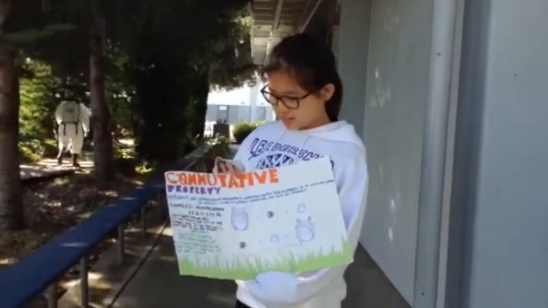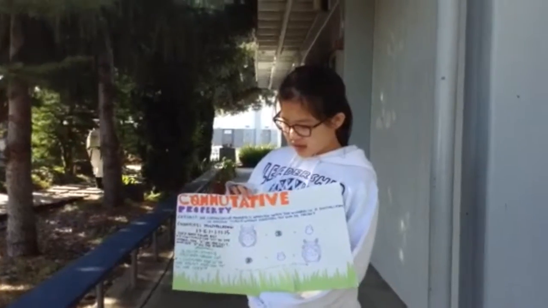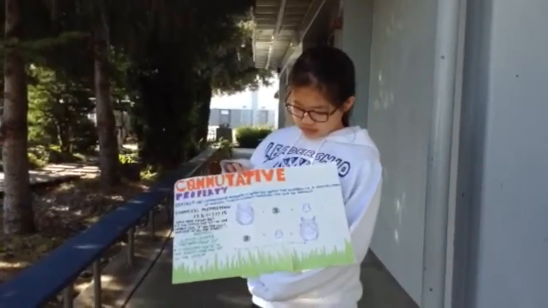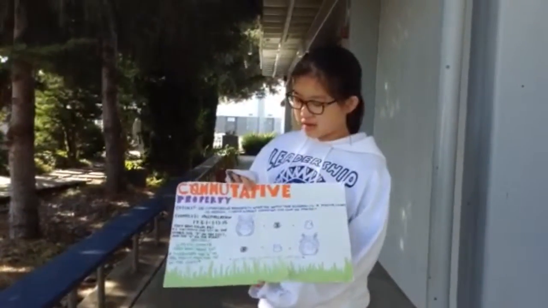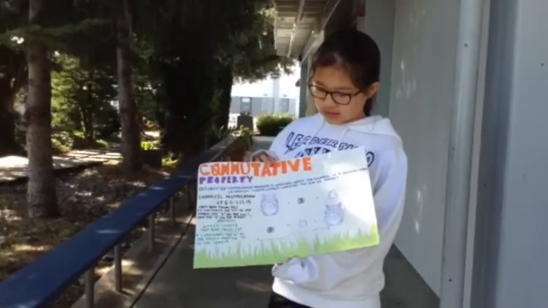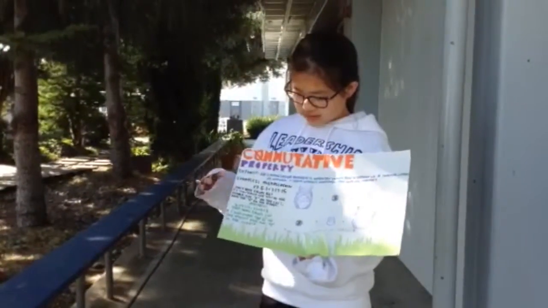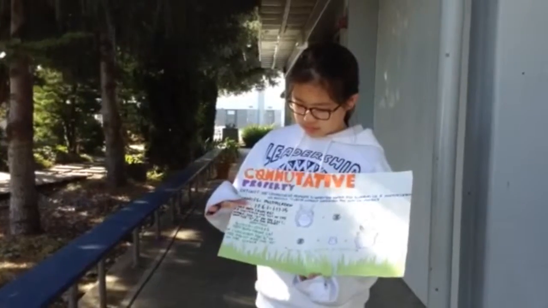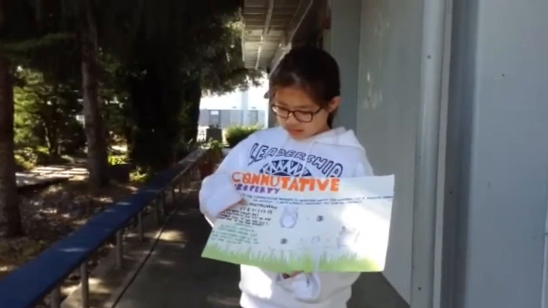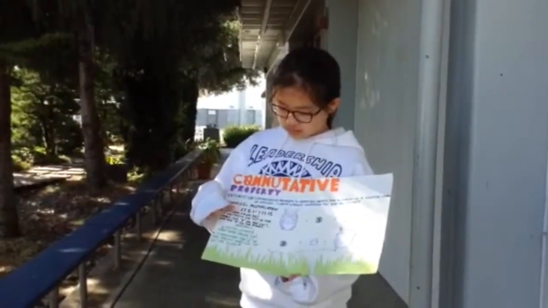Okay, so I'm doing the commutative property, and that's when you switch the numbers around in an addition or a multiplication problem, but the answer will still be the same. For example, 17 times 5 times 1, and if you switch around the numbers, it'll still equal 85.